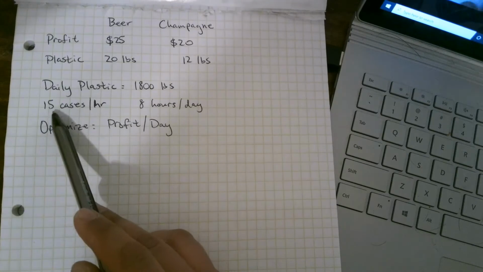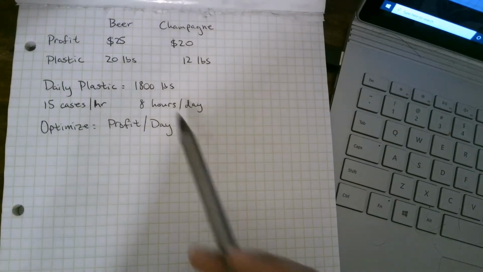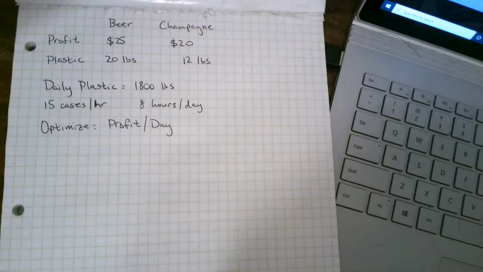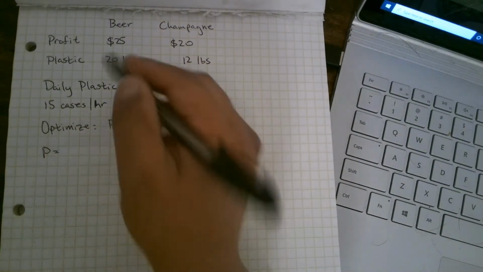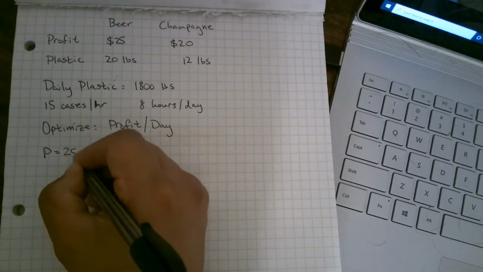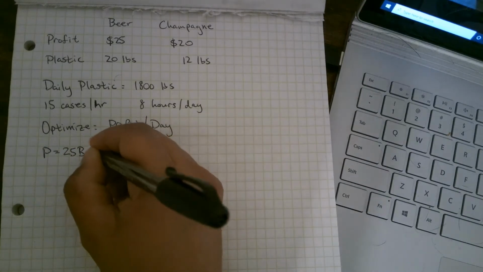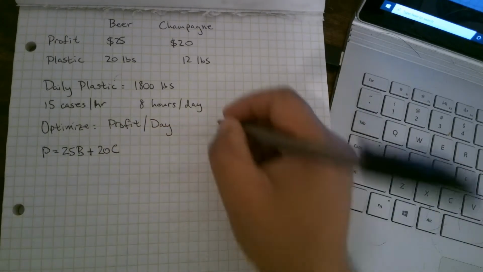Also, we can make 15 cases per hour of either thing or some combination, and we can work for 8 hours a day. We would like to optimize our profit per day. So we can make our profit function 25 times the number of cases of beer glasses plus 20 times the number of cases of champagne glasses.